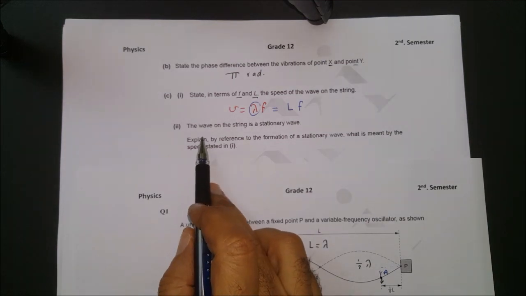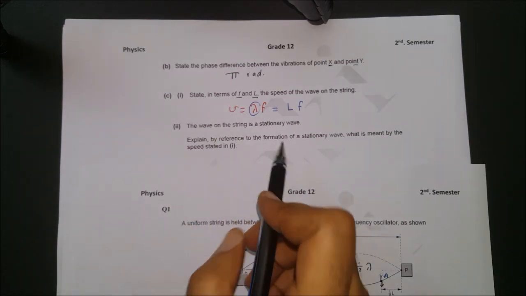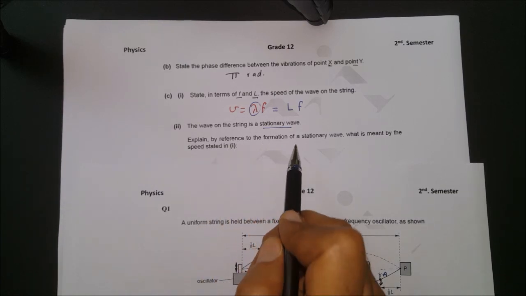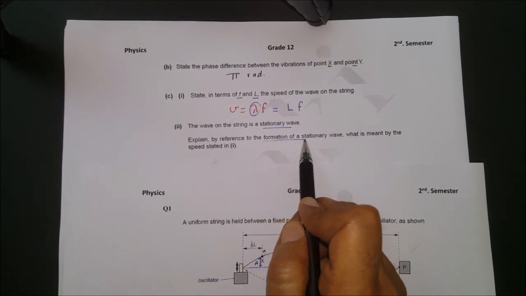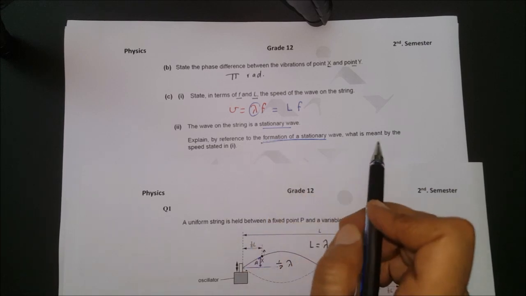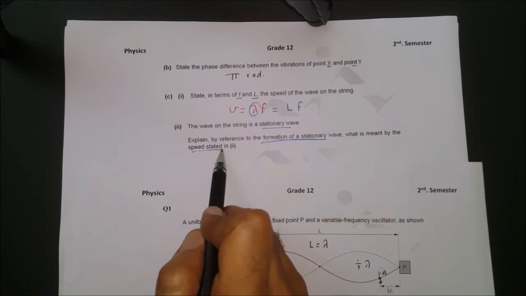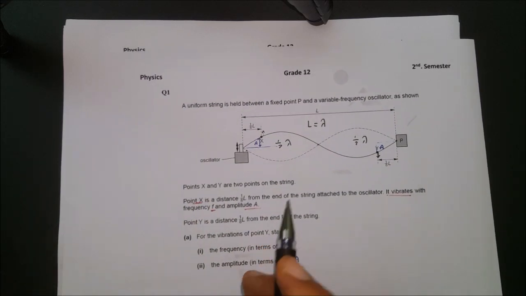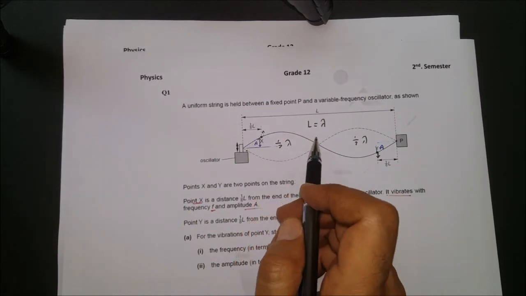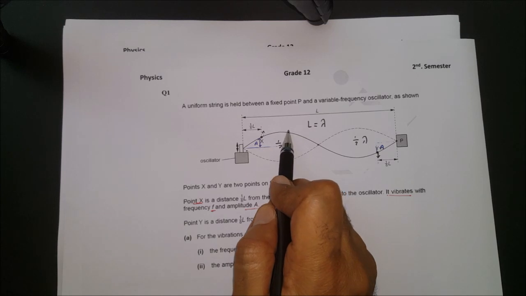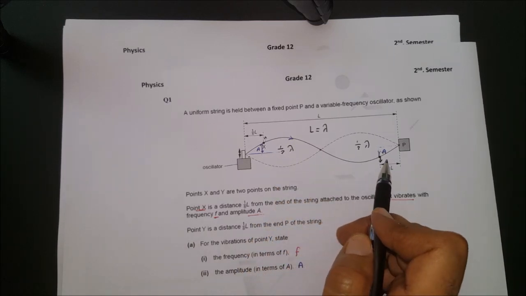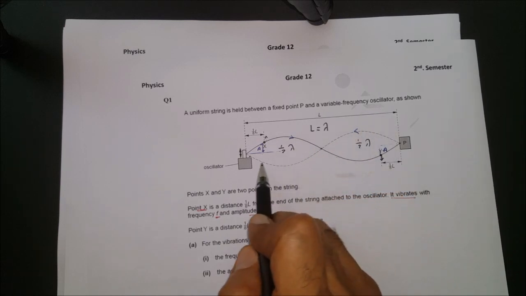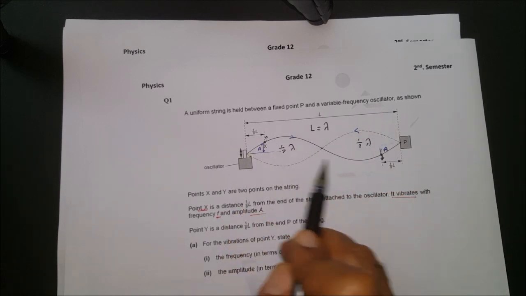He said the wave on the string is stationary. Explain by reference to the formation of a stationary wave what is meant by the speed stated in part I. This is the incident wave, and this is the reflected wave, and they interfere.